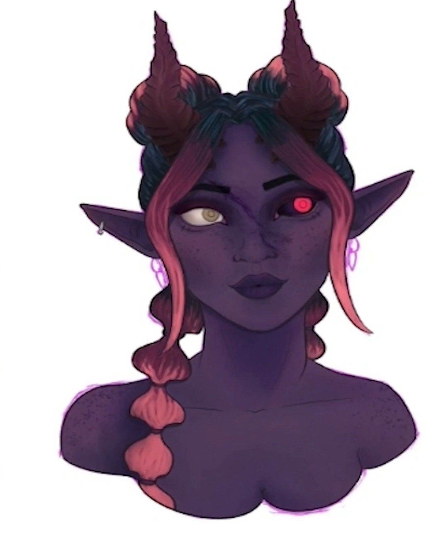I turned the symmetrical ruler back on to add shadows to the horns, which saved me a lot of time.